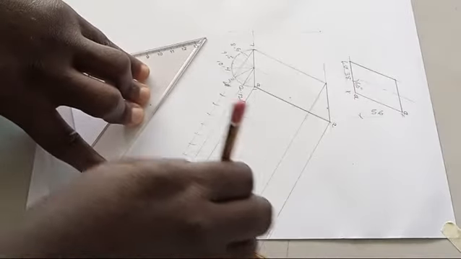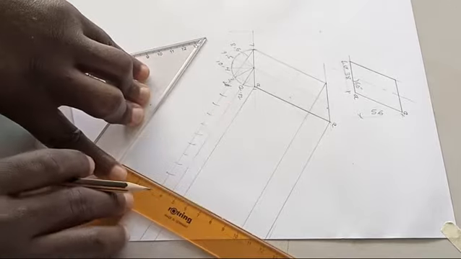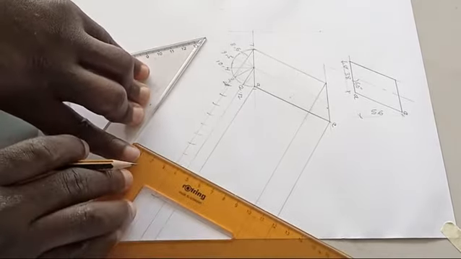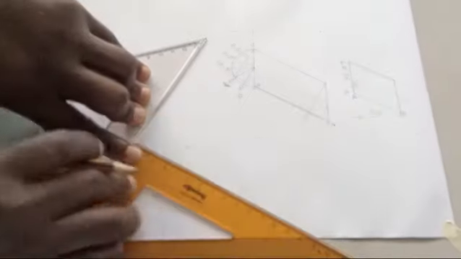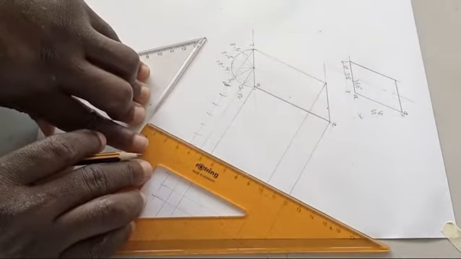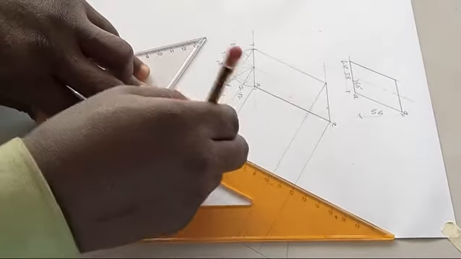It is getting onto the table. So this is the reason why you have to plan your drawings very well before you embark. You plan your space before you embark on the drawing. Otherwise, you come across challenges like this.